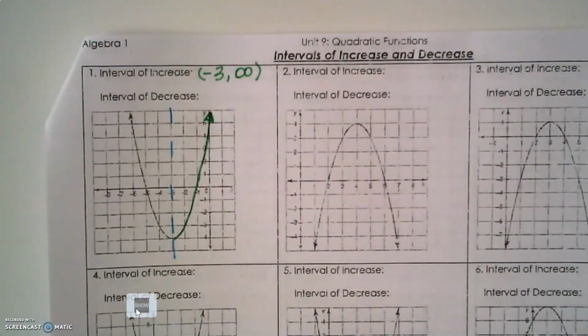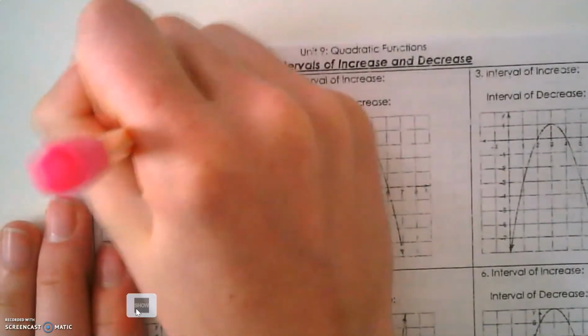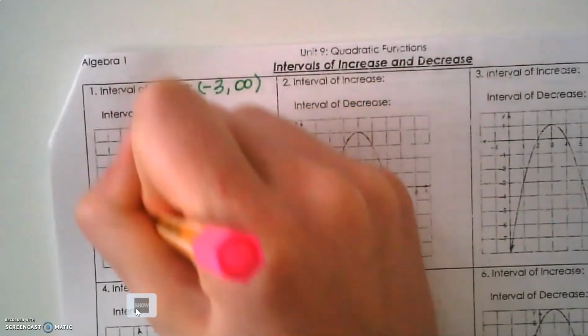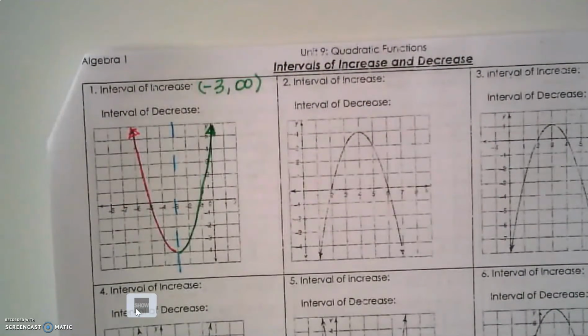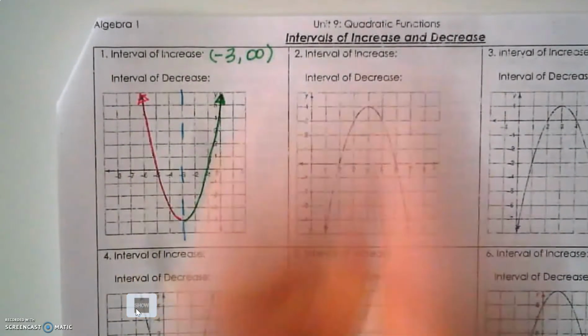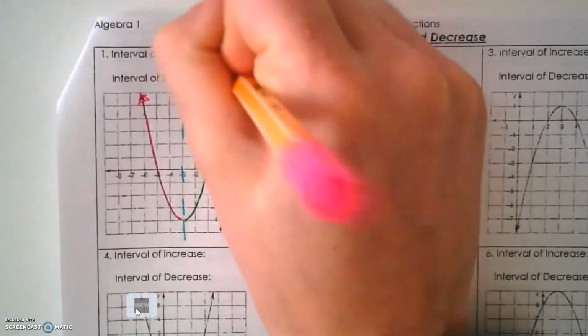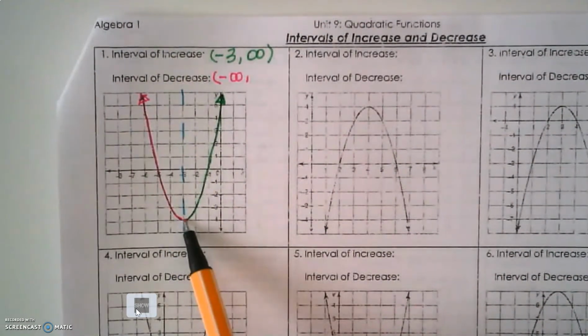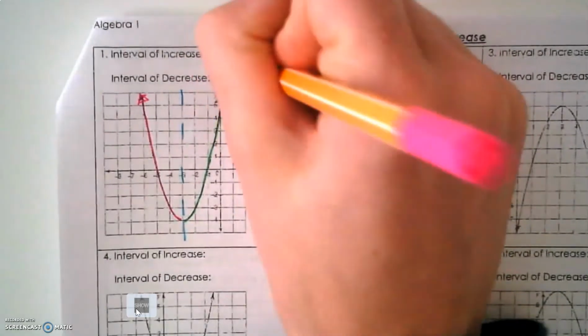That means the left-hand side of my graph is decreasing from left to right. It's falling towards my vertex. This arrow is in negative x value territory. So we start in some negatives, and we're going to fall towards the x value of my vertex, which is -3.